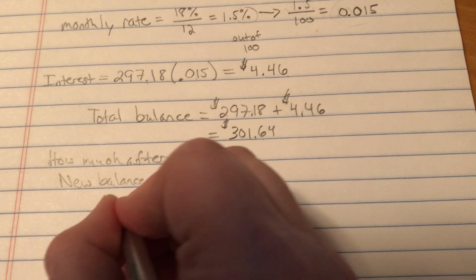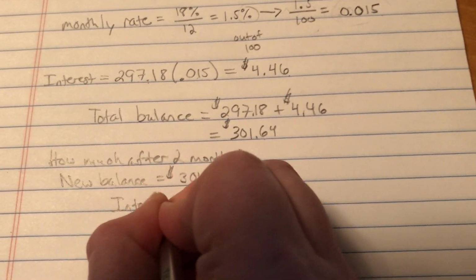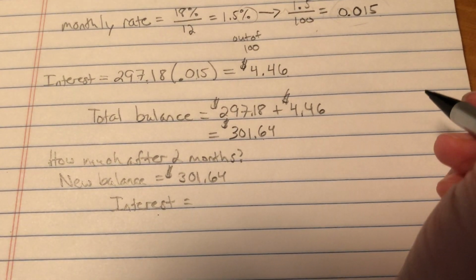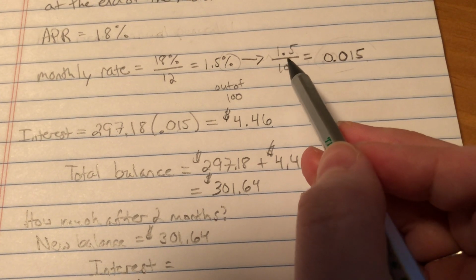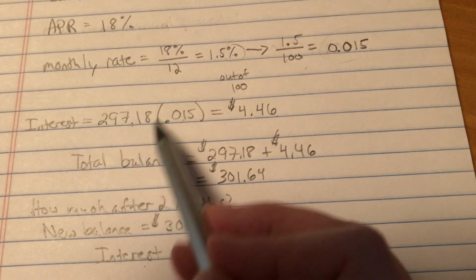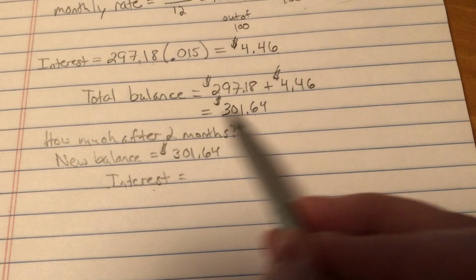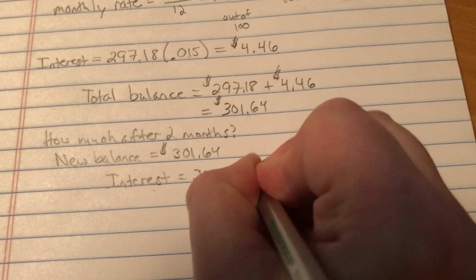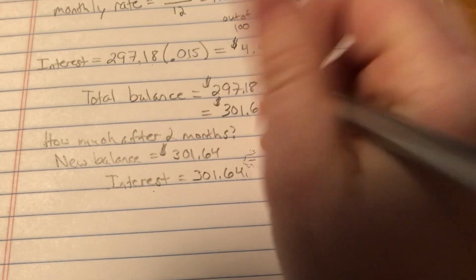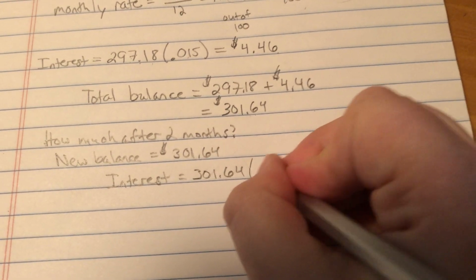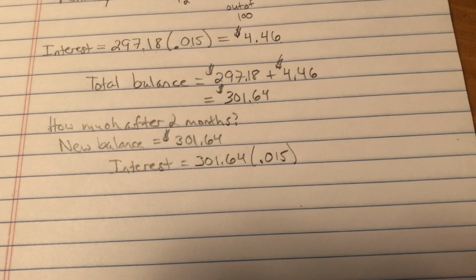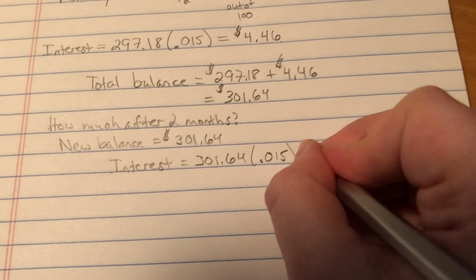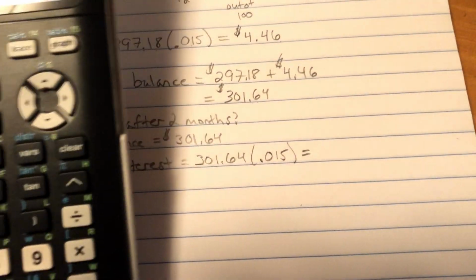So $301.64, I would need to figure out my interest, which is going to change from the previous month because the previous month I had to take that 1.5% from up here of the amount that was my current total. Well, my total has changed. So now I'm taking that 1.5%, remember it's out of percent form now as a regular number. So I'm taking that amount of my new balance and that's going to give me a new interest.